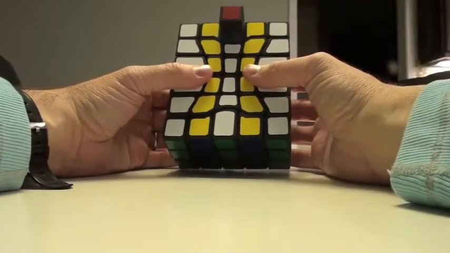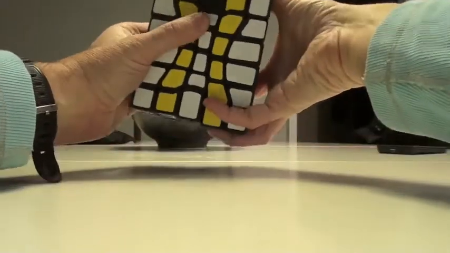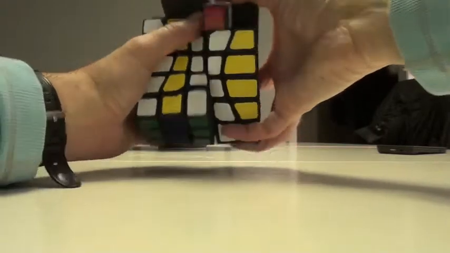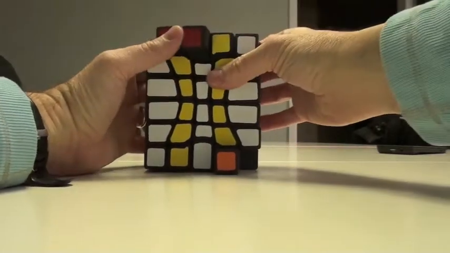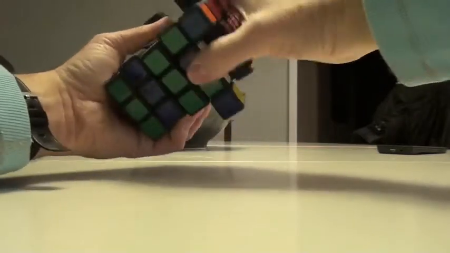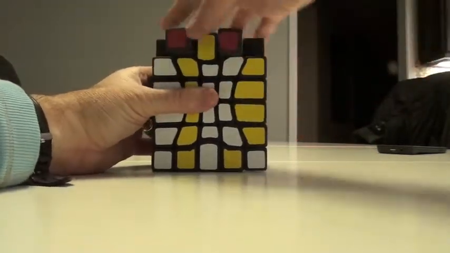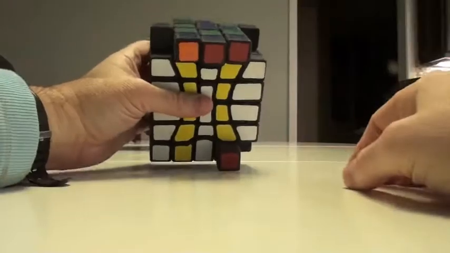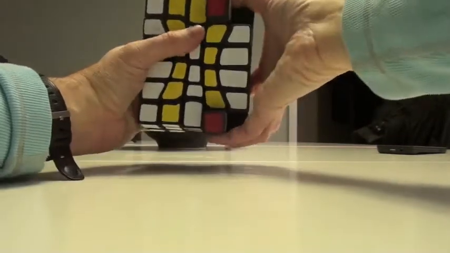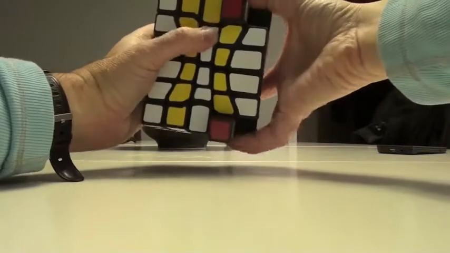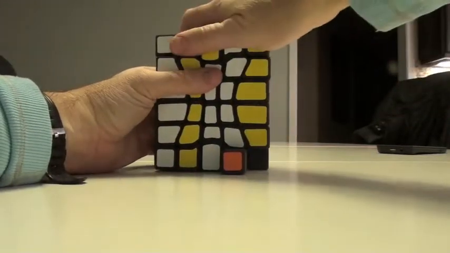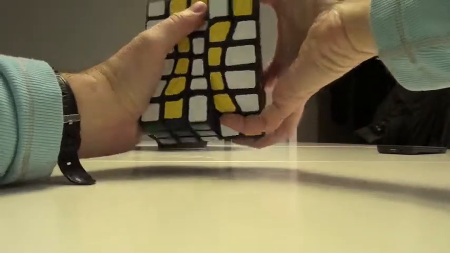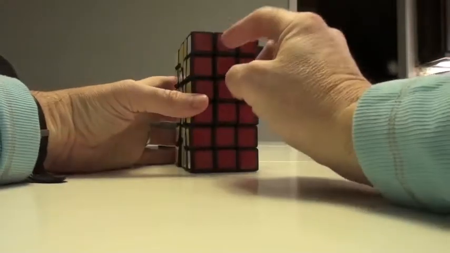Let's swap these two. It's a clean, well, not exactly a clean swap, but a swap. 2R, U, 2R, U, 2R, 2U, 2R, 2U, 2R, U, 2R, UI, and 2R. Alright, so we did put the middle over here.